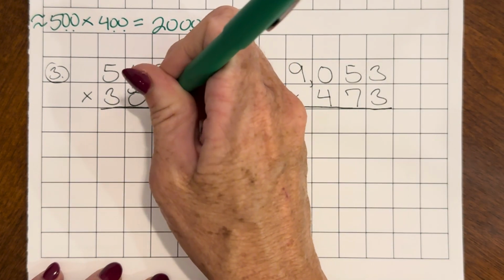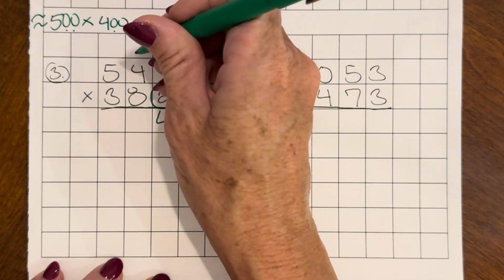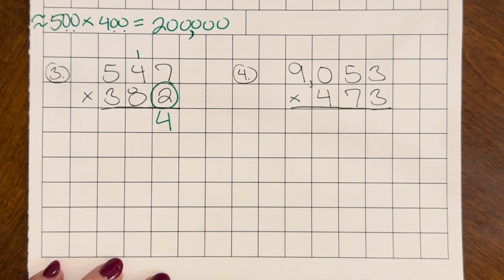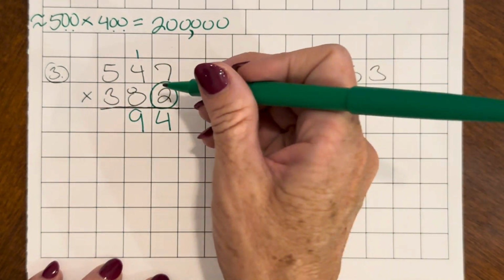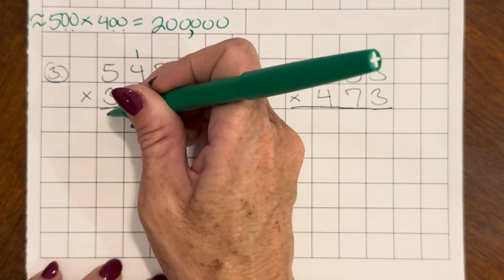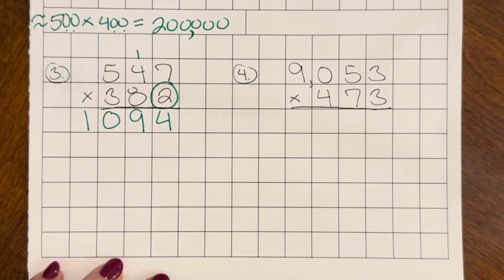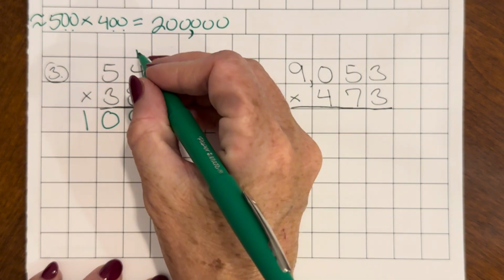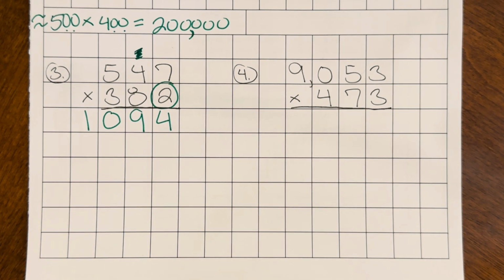Okay, so let's start here. And we have 2 times 7 is 14. 2 times 4 is 8, plus 1 is 9. 2 times 5 is 10. There's nowhere to carry, so we're going to leave it there. Okay, either cross it off or erase it, but get rid of that so you don't reuse it.